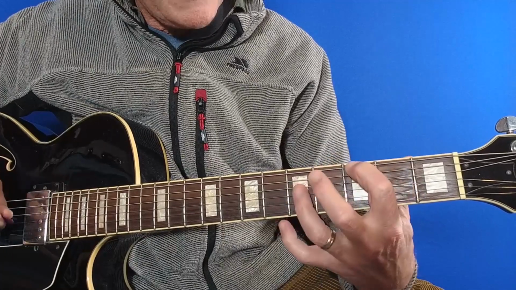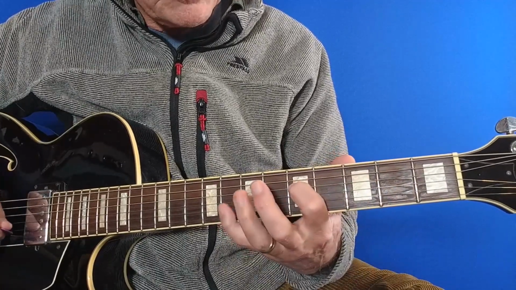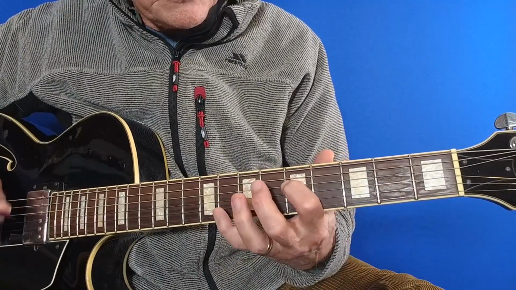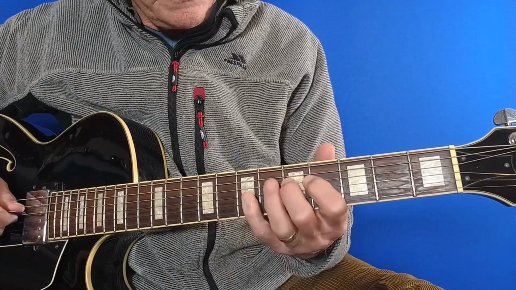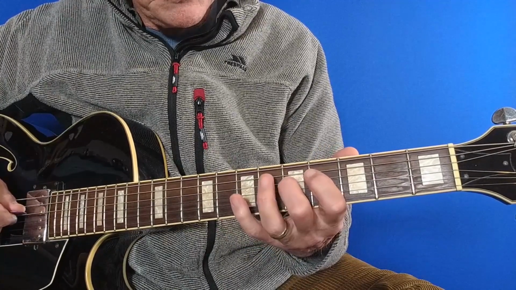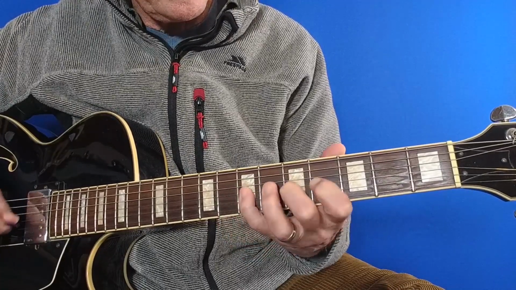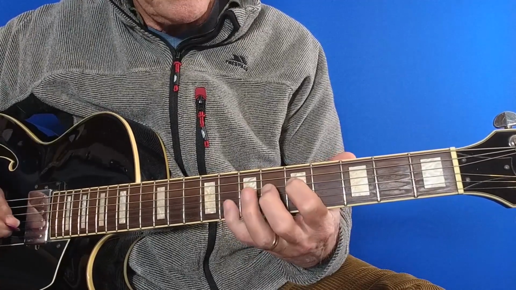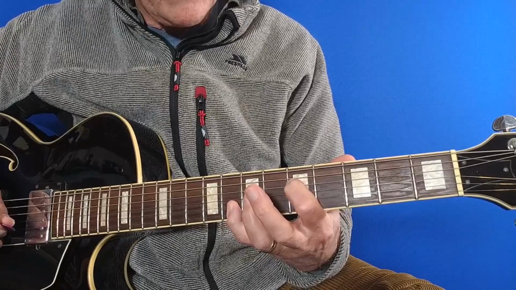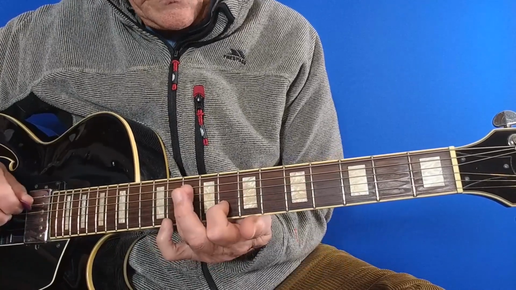Then I look at how we connect to the next part of the CAGED system, and there's the D shape. Again, the sandwich exercise kicks in. Just 1 octave available in that position, so let's move on.